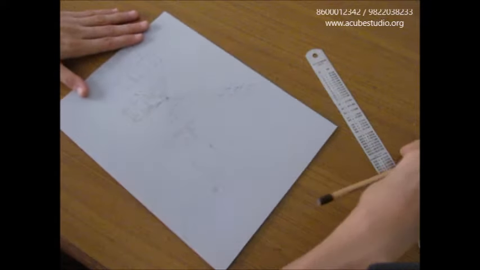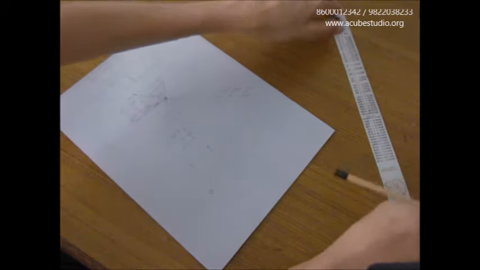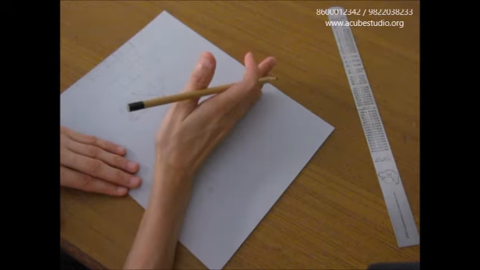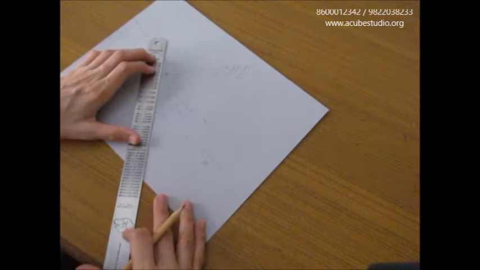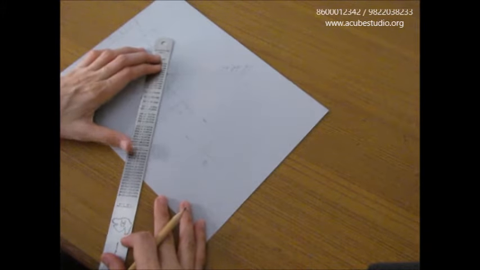Here I am going to start with the building which is in the extreme rather than near the vanishing point. So what I do is I will first begin by drawing my road lines.